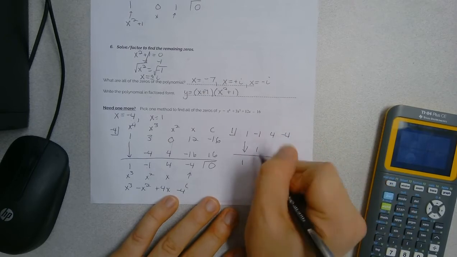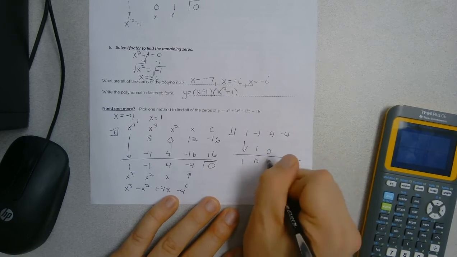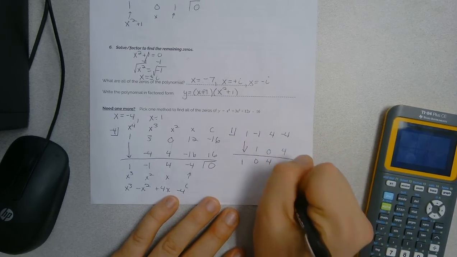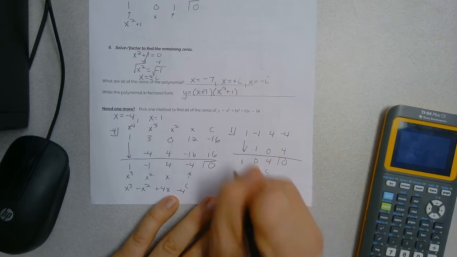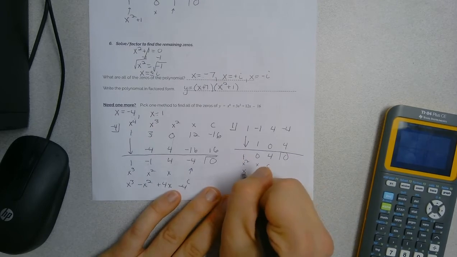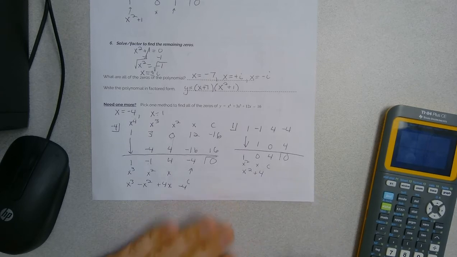And then adding, I'm going to get 0. 1 times 0 is 0. Adding, I get 4. 1 times 4 is 4. Adding, I get 0. So here's my constant, my x term, and my x squared term. And I notice that I get x squared plus 4.